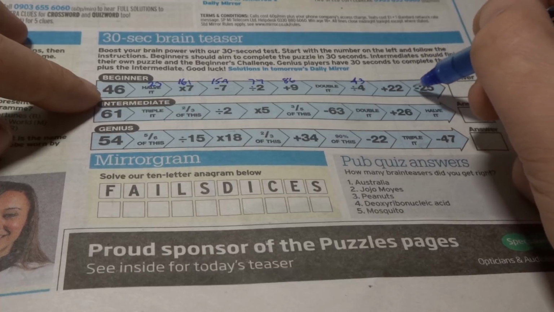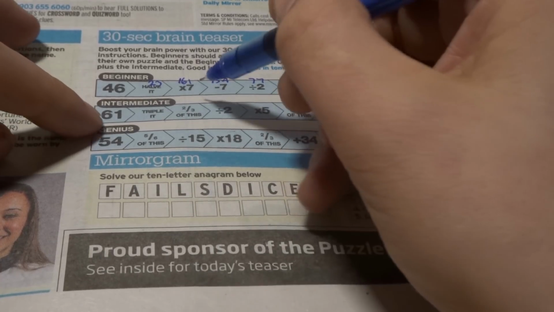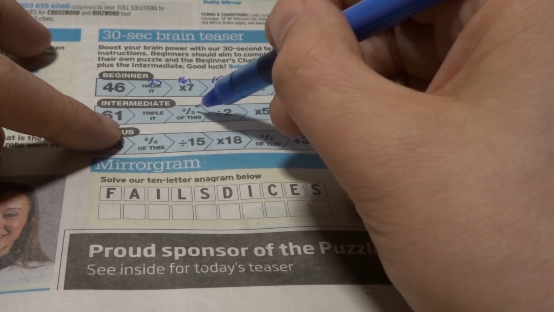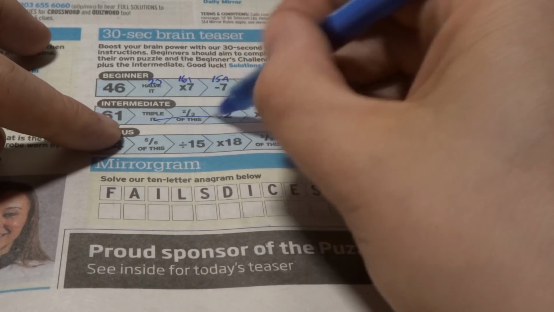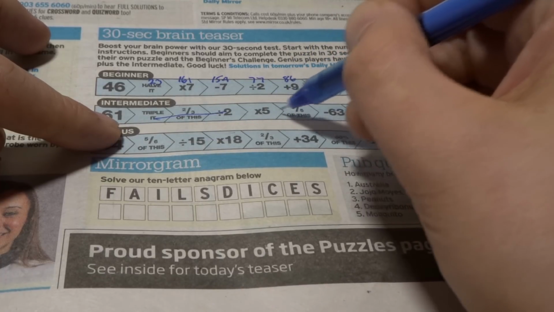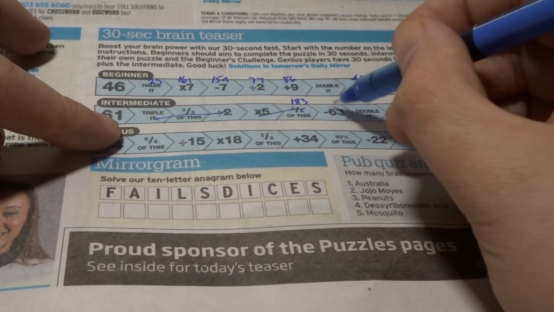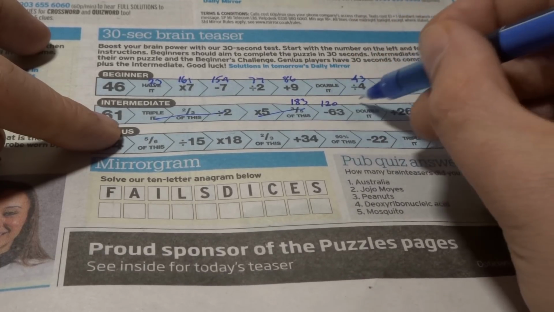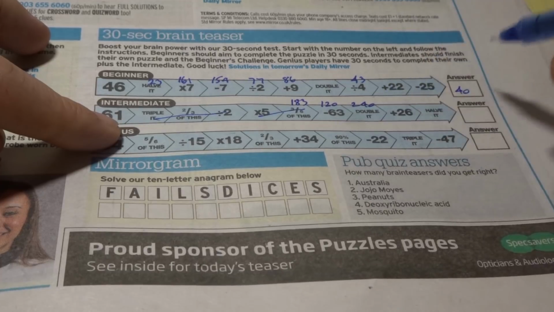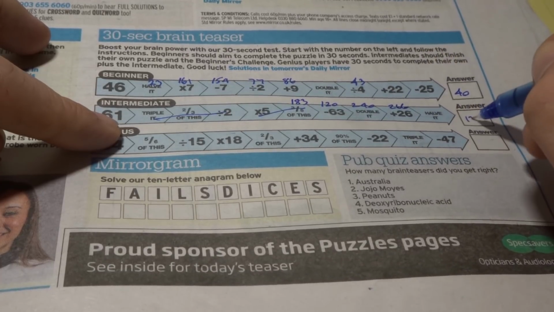Plus 22, take away 25, take away 3, so that's 40. 61, triple it, times 2/3, divided by 2 is just times 1. Times 5 times 3/5 is times 3, so that's 183. Take away 63 is 120, double that's 240. Plus 26 is 266, half that's 133.